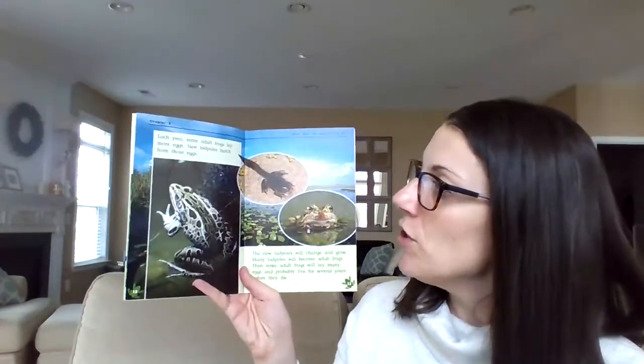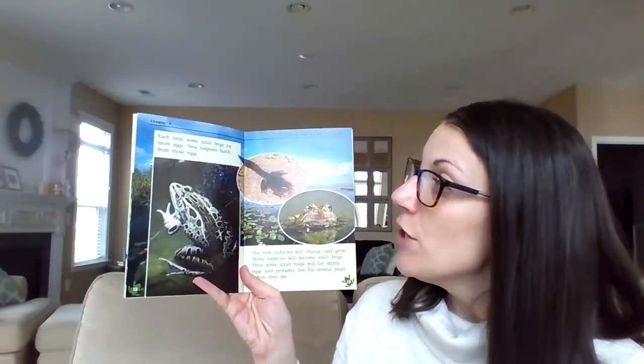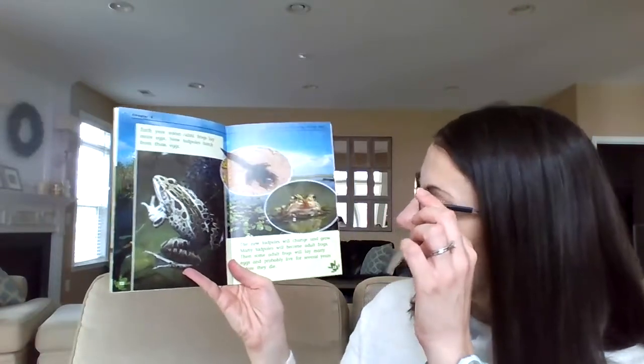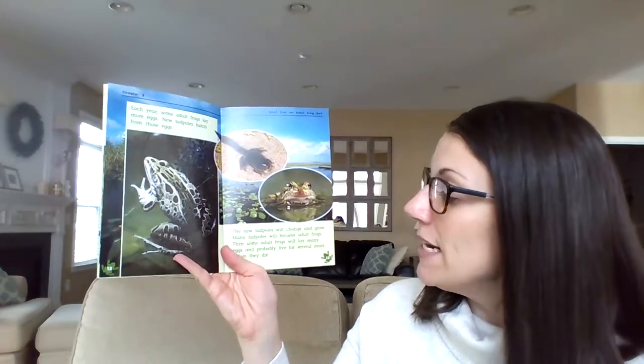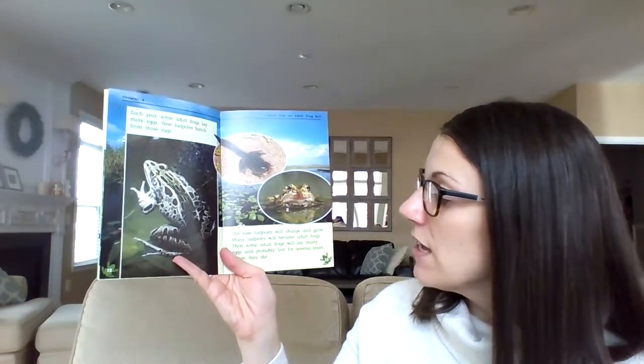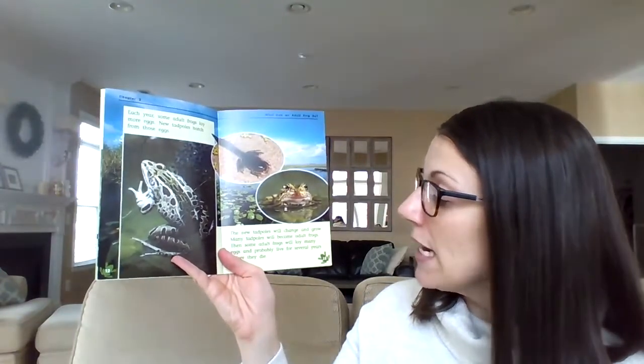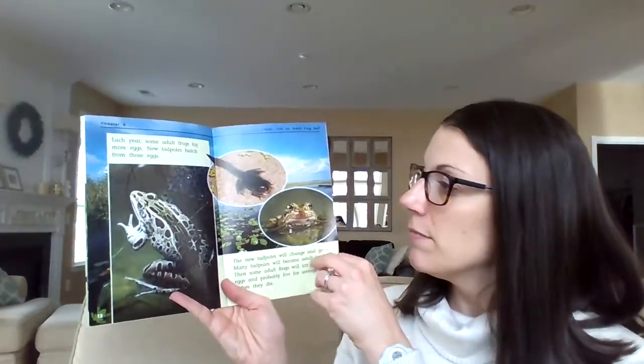Each year, some adult frogs lay more eggs. New tadpoles hatch from those eggs. The new tadpoles will change and grow. Many tadpoles will become adult frogs. Then some adult frogs will lay many eggs and probably live for several years before they die.